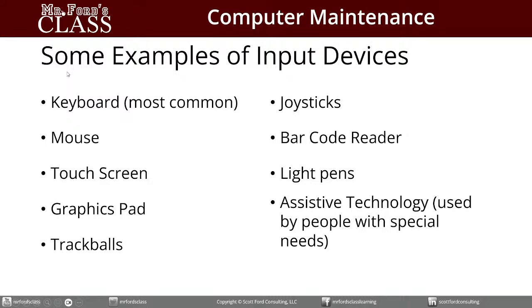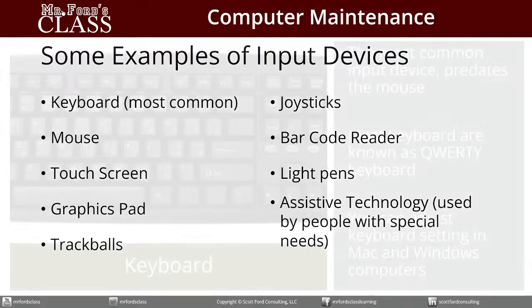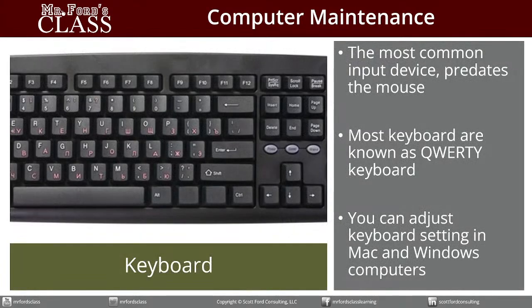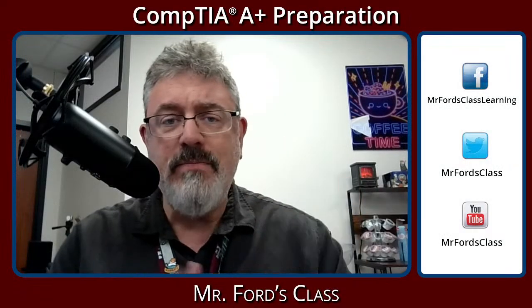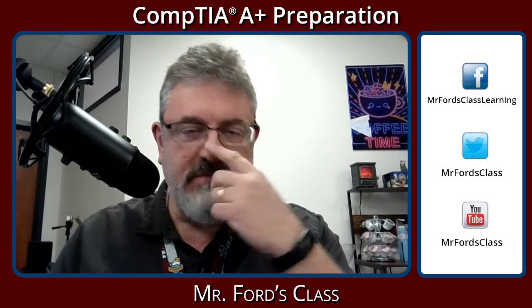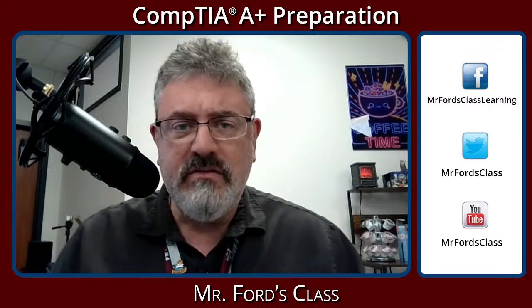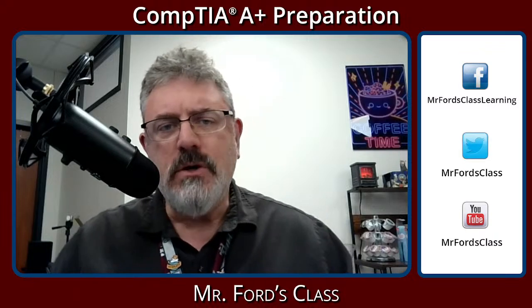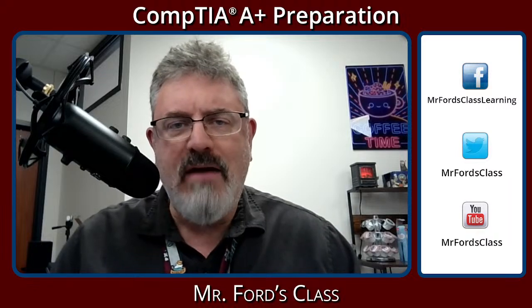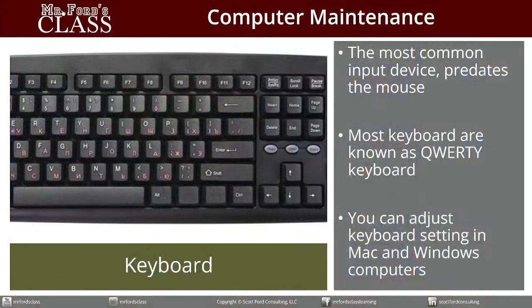So here's some common examples of input devices. Keyboard being probably the most common input device. Predates the mouse. When computers first came out, they had no attachments. So the very first kind of input device was a keyboard. It had a humongous connector that you plug in, but there were no mice. They weren't even invented yet. So eventually we wound up having mice that we could use. But for right now, keyboards are kind of the OG of easy to use input devices.